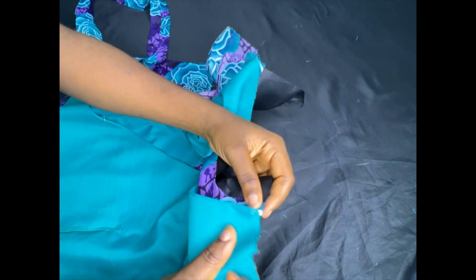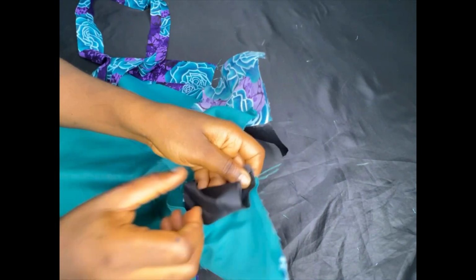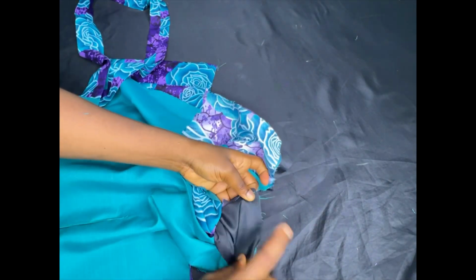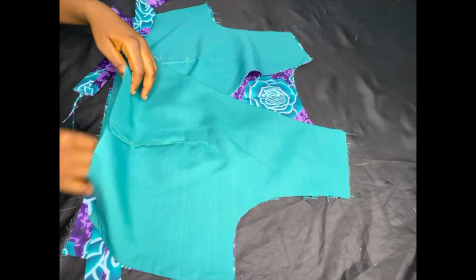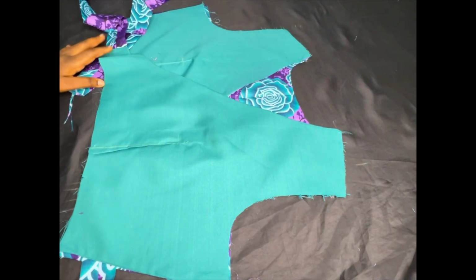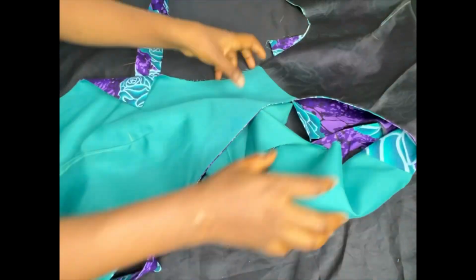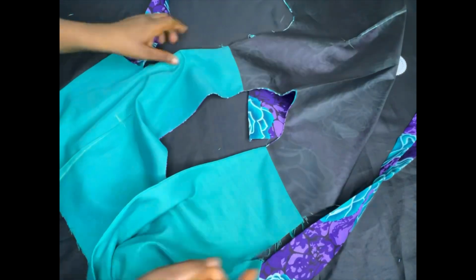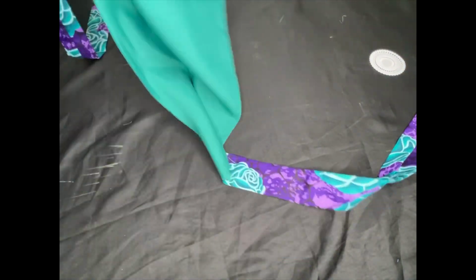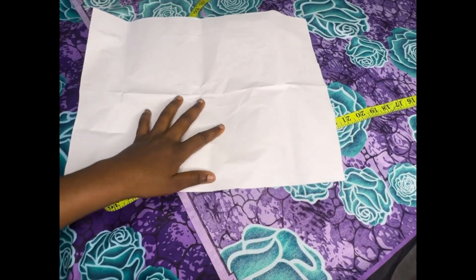That's one way to do it. And this other way, you're going to take the lining of the back piece to cover up every other thing, and then you're going to stitch by half an inch to get a very nice inseam finish. After I've done that, this is what it looks like at the front, and this is what it looks like at the back. As you can see, it gives a very nice and neat inseam finish. I'm done with the upper part for now.